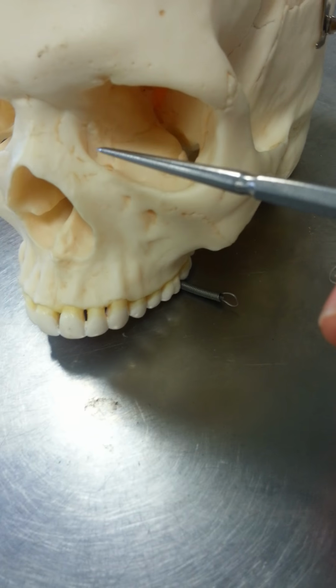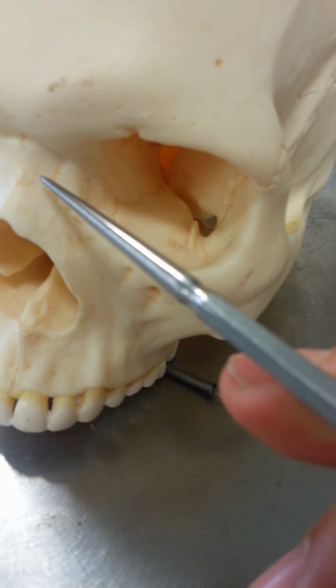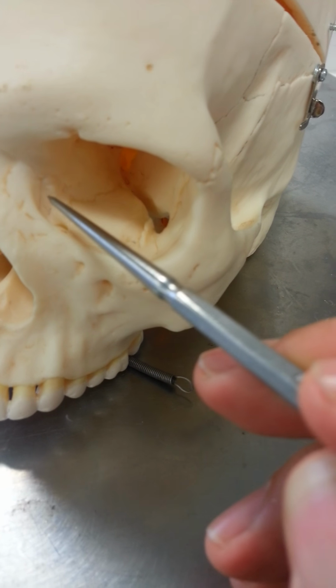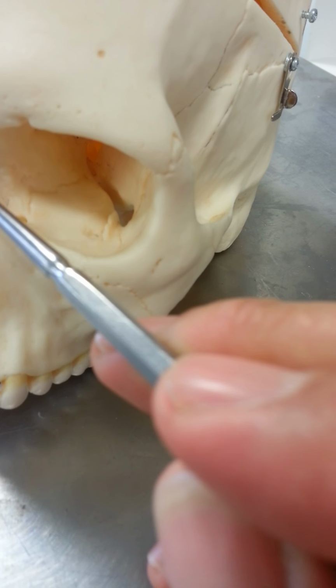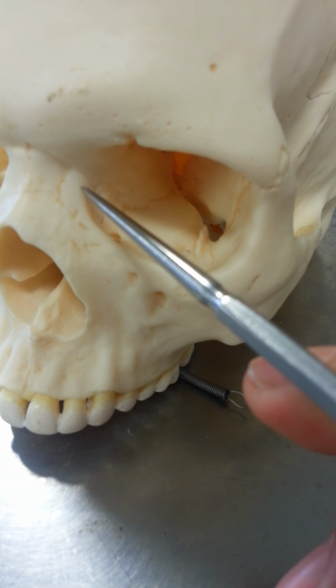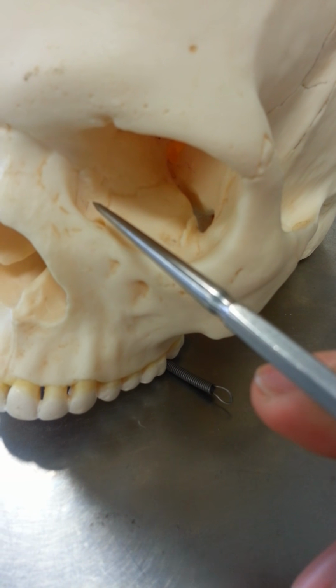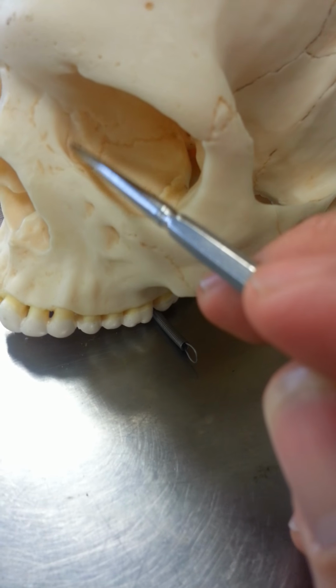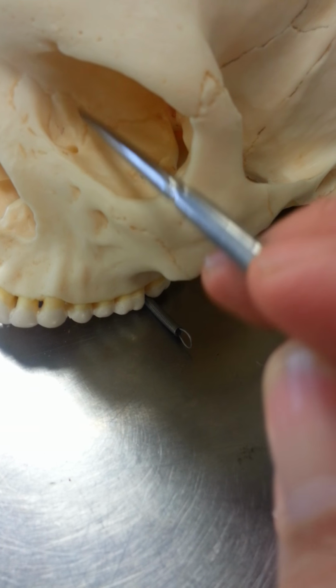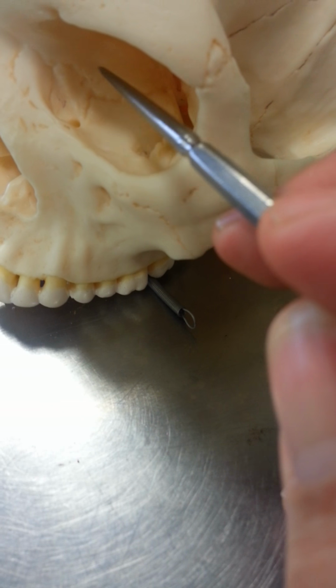So if you look at this, remember NMLES. N is the nasal bone, M is the maxillary, L is this fossa here. This fossa is in the lacrimal, and then this is the ethmoid.